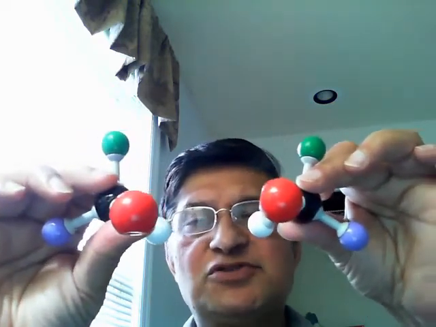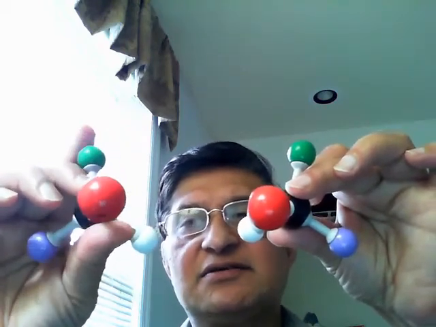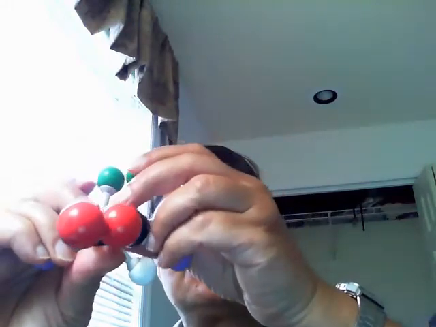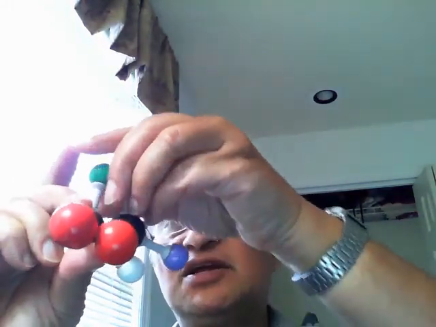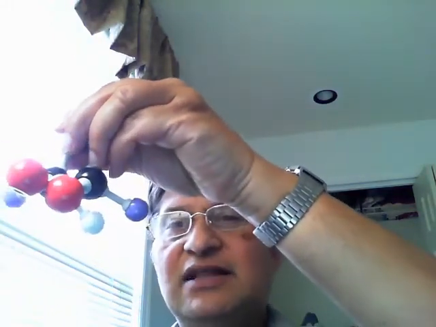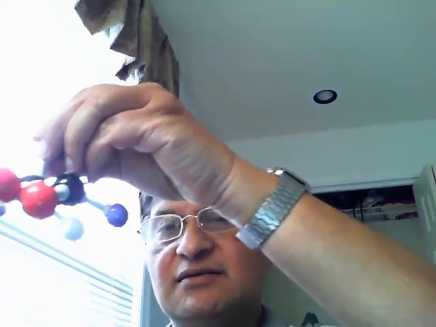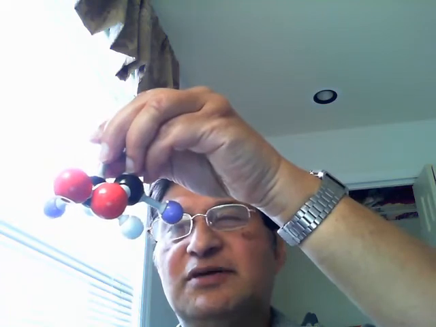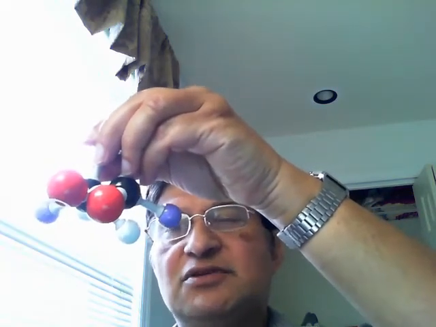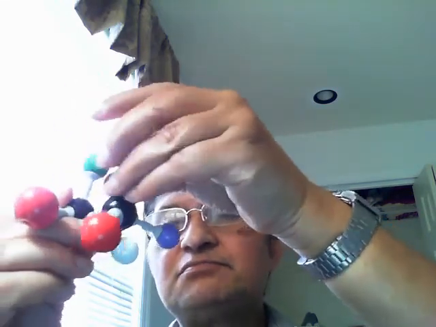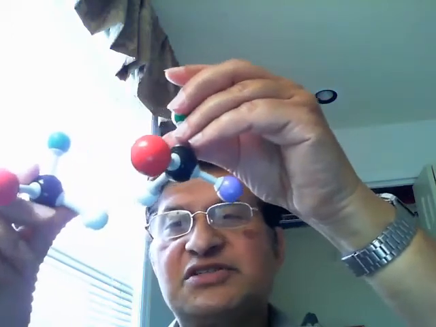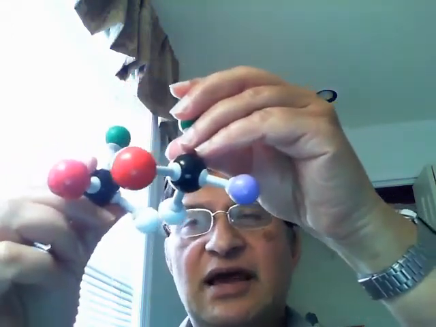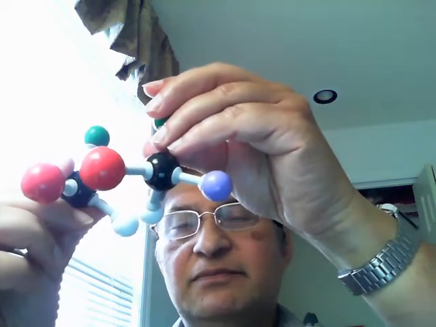If they are superimposable, then they're identical molecules. Let's try that. I'm bringing the two reds together, two greens together, but if you look at the other two atoms, they are not together. So it's pretty much like our right hand and left hand. You cannot superimpose them, and they distinctly represent two different hands. In earlier books, scientists did consider one of them a right-handed molecule and the other a left-handed molecule.